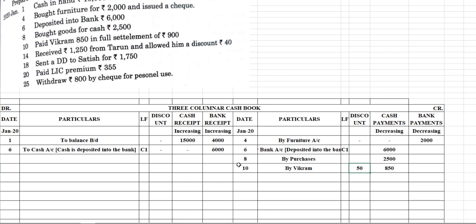Okay. Next, received 1,250 from Tarun and allowed him a discount. Received means cash. Receipts here 14th. Okay, 14th to whom? Tarun. Tarun has given us the cash. How much has he given? 1,250 rupees he has given. And we have allowed him a discount of 40 rupees. That means he had to give us 1,290 rupees. But we just took 1,250 rupees from him and have given him a discount of 40 rupees.